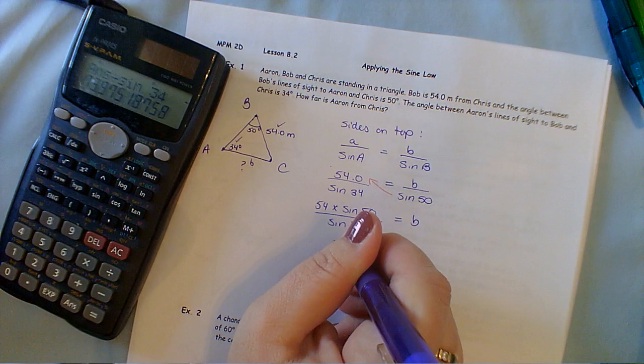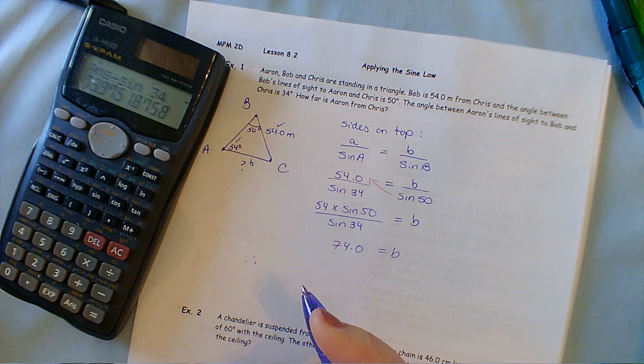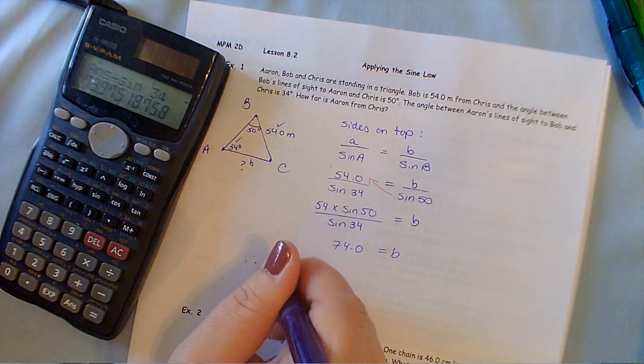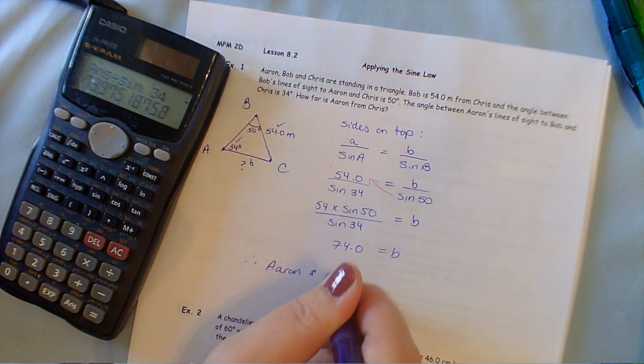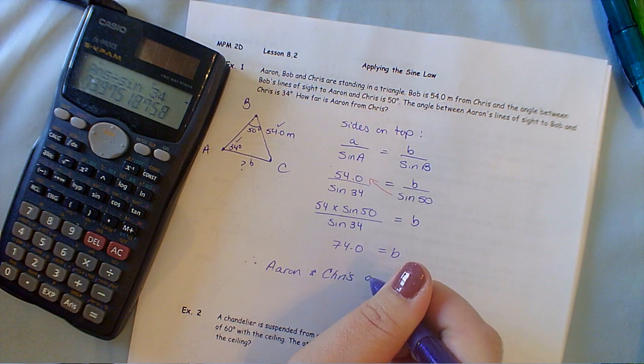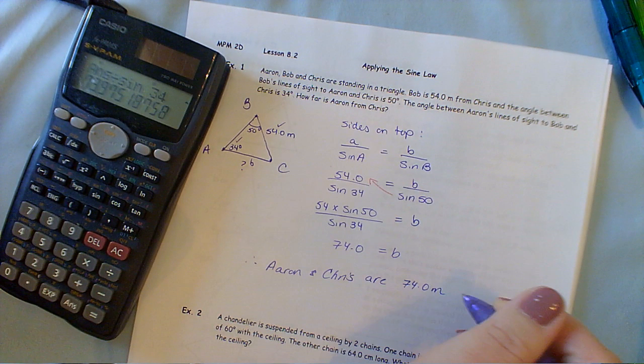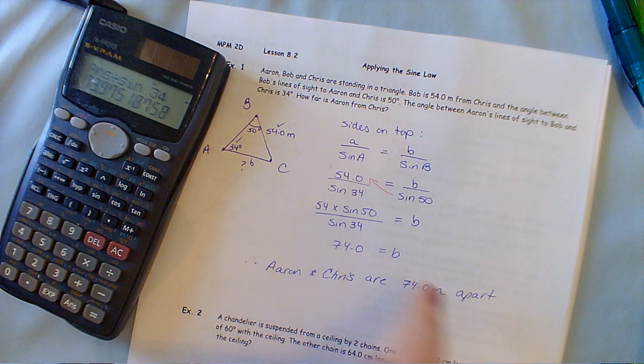So 74.0 equals B. And because it came to us in words, we respond back in words. So therefore, Aaron and Chris are 74.0 meters apart. So if you did it rounded here, you're going to round it down here in your final answer. All right, second one.